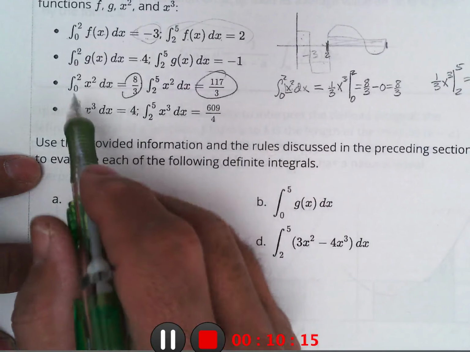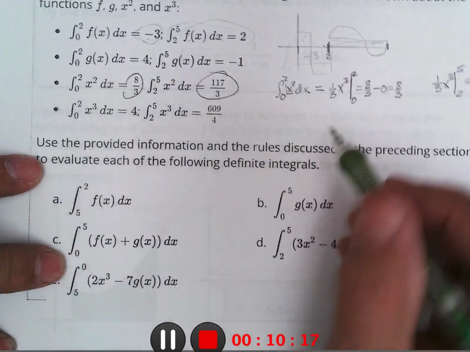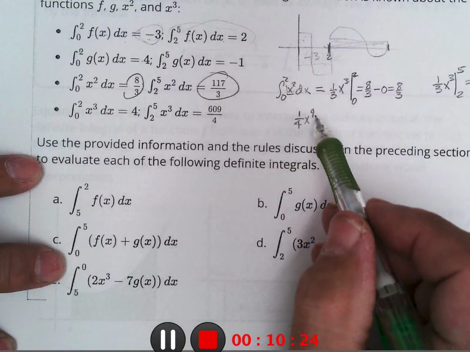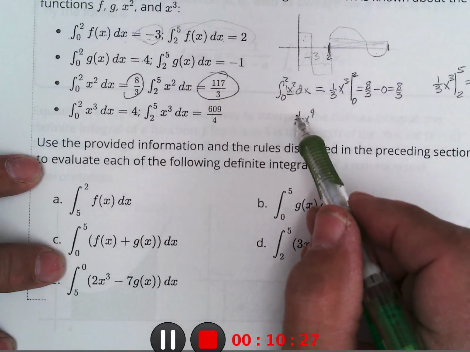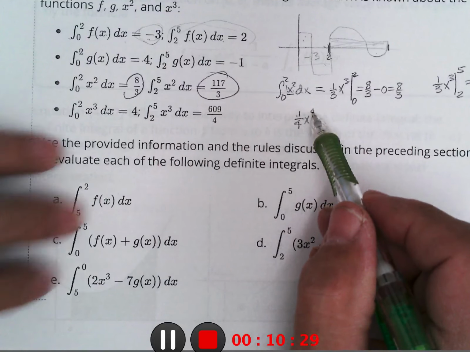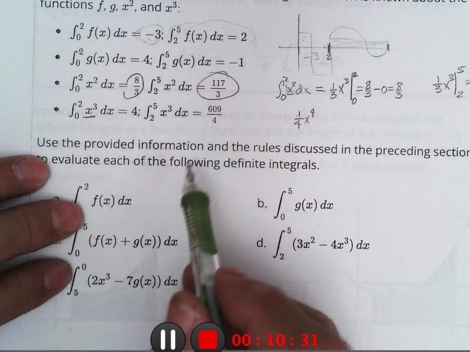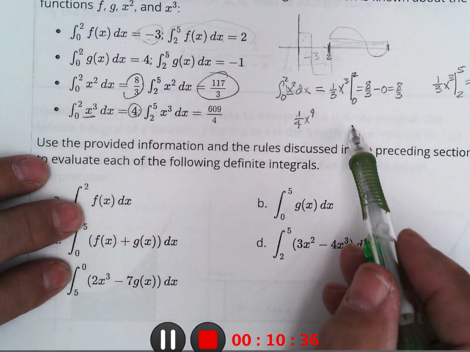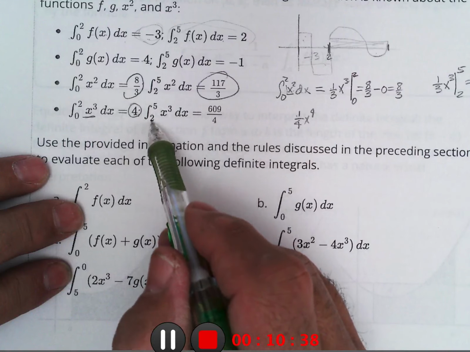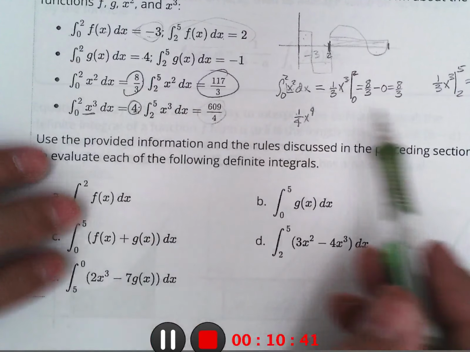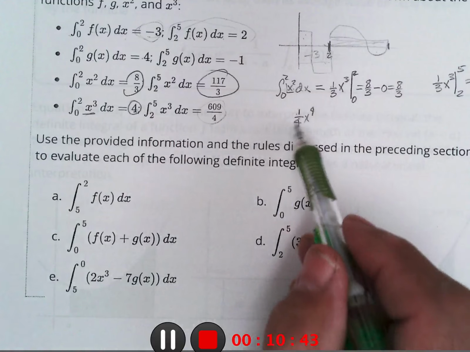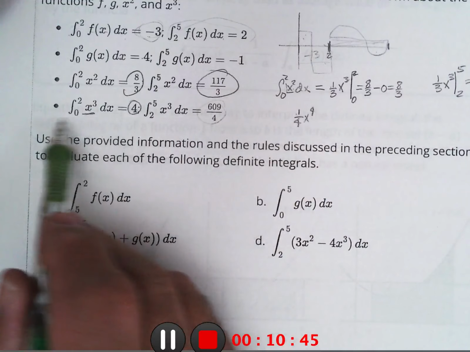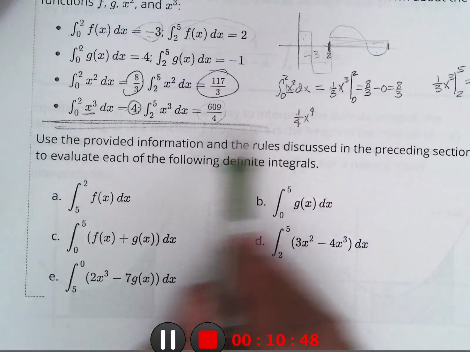For x to the third, the antiderivative would be 1/4 x to the fourth, because if I took the derivative of this, it would be 4 times 1/4, 1, x to the 1 less than 4, 3. So I'd put in 2, and then I'd put in 0, and you should get 4. If you put in 5, and then put in 2, and subtract them, you should get 609 over 4. You can check that in this. But anyway, we weren't supposed to question that, but I'm just trying to show you how you got that.